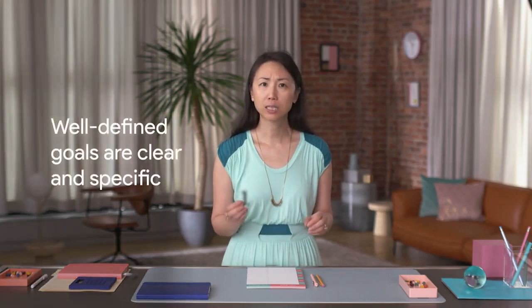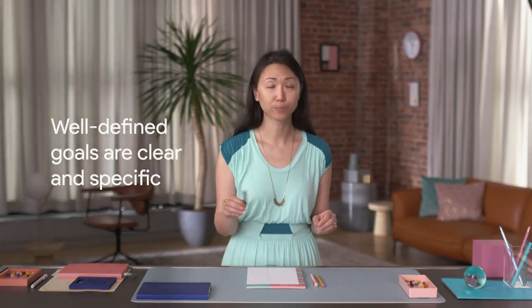Goals are important because they give you a roadmap to your destination. Without a clear goal in mind, how can you know where to go or how to get there? Now, one of the biggest differences between what makes a good goal and a not so good goal is how well it's defined, meaning how clear and specific is the goal. If the goal is your destination, are you confident you'll know when you've arrived?